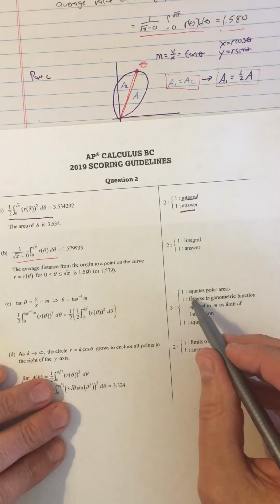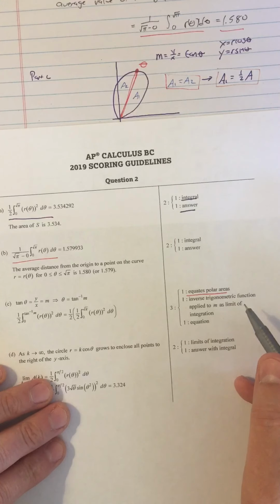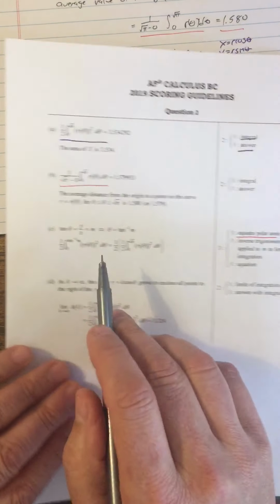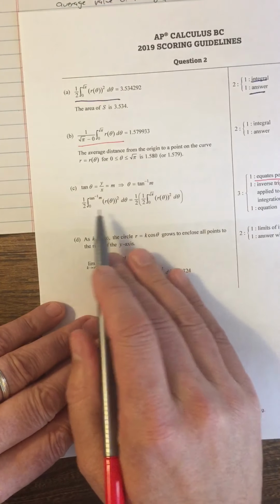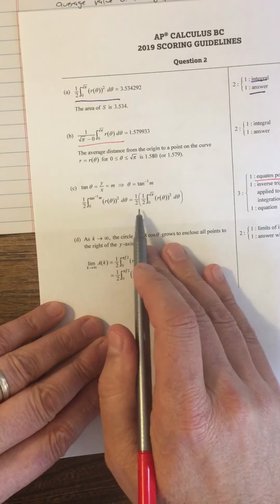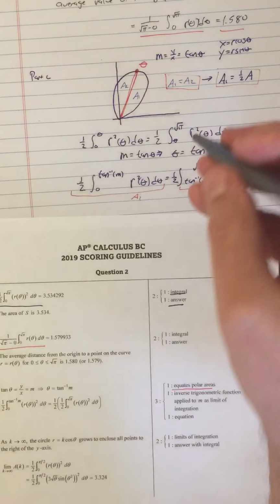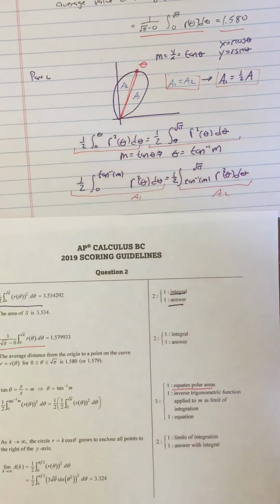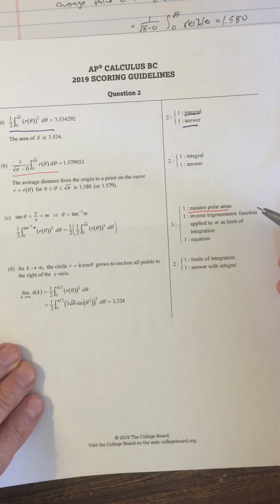Part C, you get a point for equates polar areas. So that, I think, just means really we're saying... I'm not sure what part of this is equates polar areas. I guess they mean this area and this area, which is also the same as saying this area and this area. So we've equated polar areas. That one's a little vague.